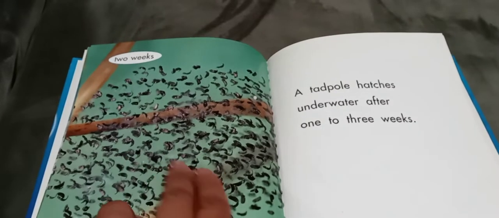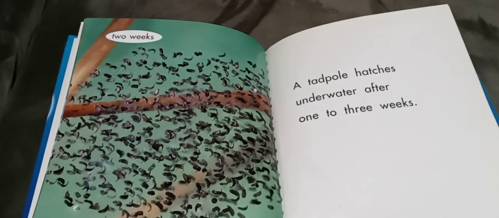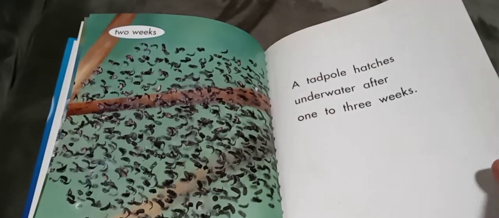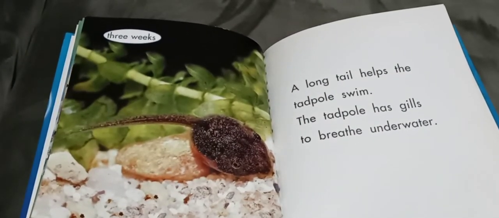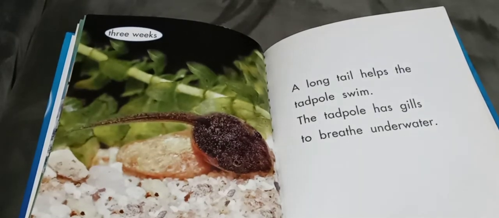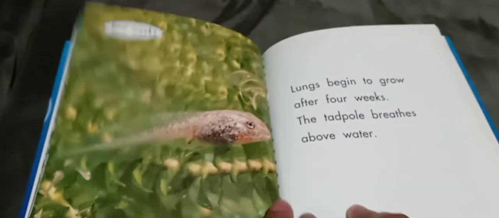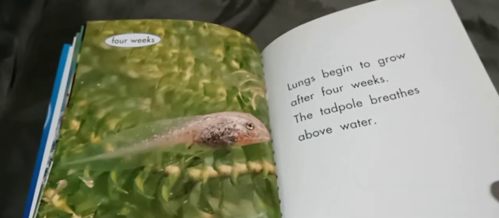This is 2 weeks after. A tadpole hatches underwater after 1 to 3 weeks. A long tail helps the tadpole swim. The tadpole has gills to breathe underwater. Lungs begin to grow after 4 weeks. The tadpole breathes above water.